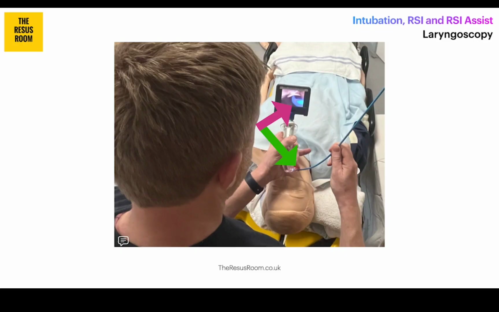Again, don't rush. Creep down with the blade, with suction ahead of the blade if there's any secretions at all, or blood and vomit, to make sure you don't obstruct the camera. And I think you need to have a really good justification as to why you're not going to use suction in an emergency unprepared airway.